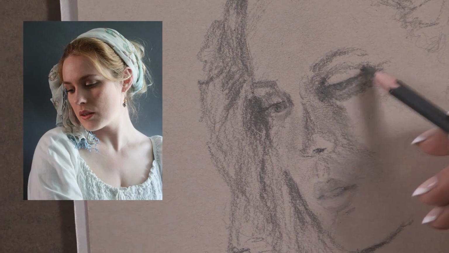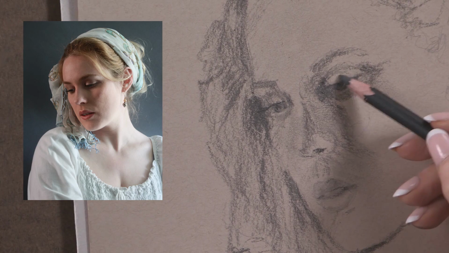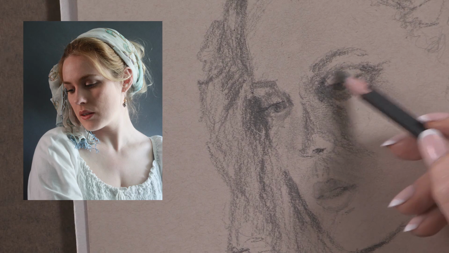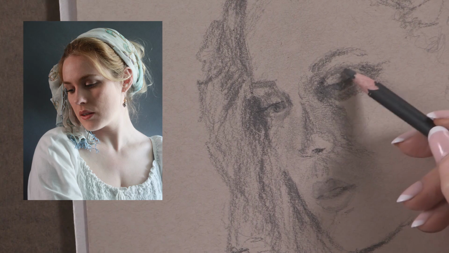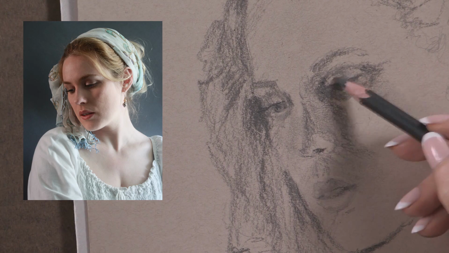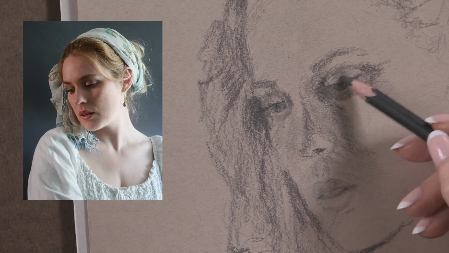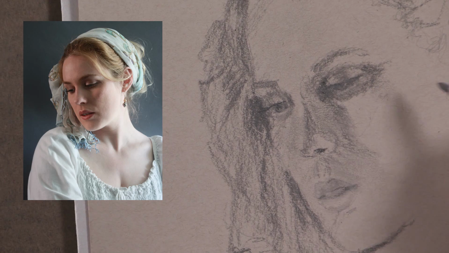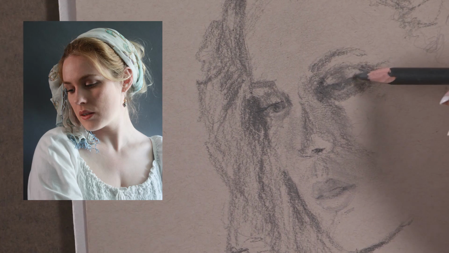Her eye sockets are showing the rounded shape that they are. This is just a little tiny coarse shadow here because the light source from this side is highlighting this side.